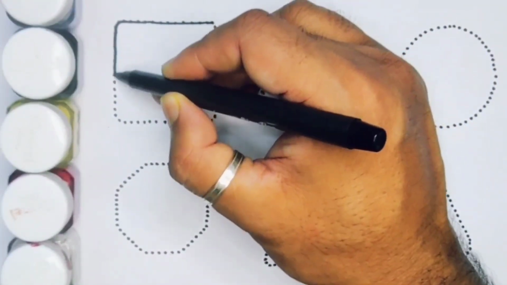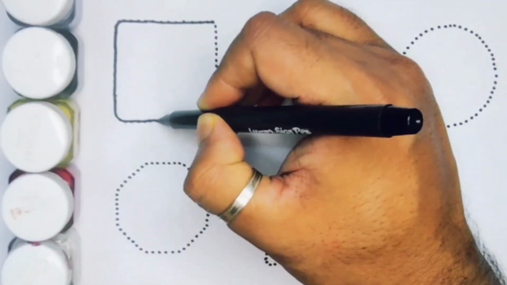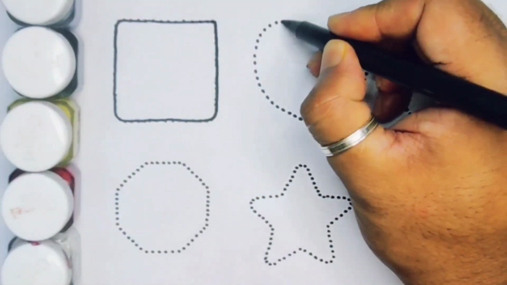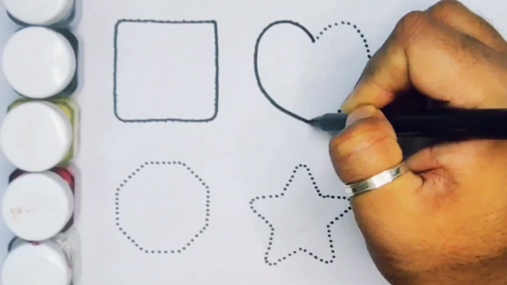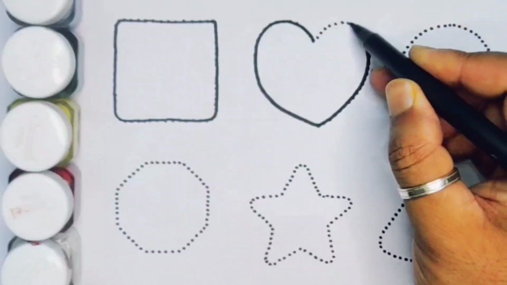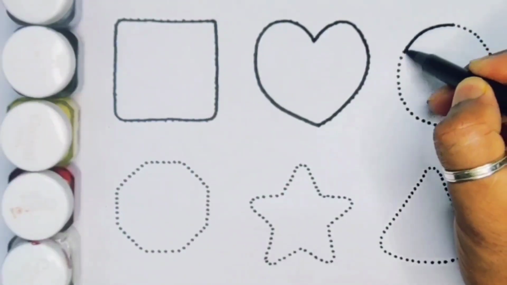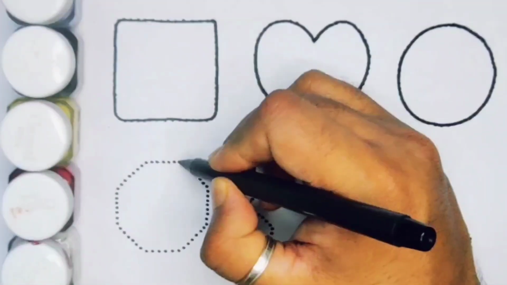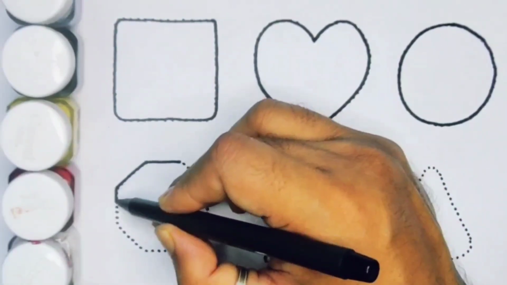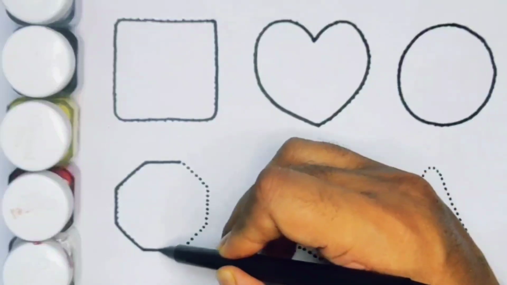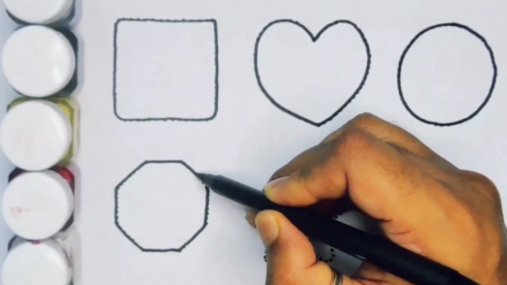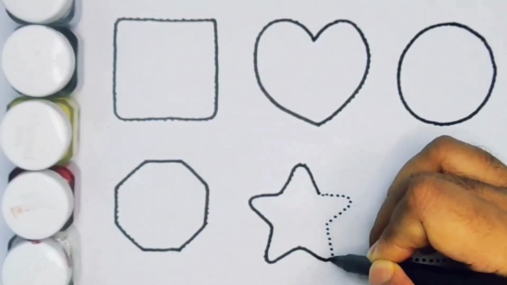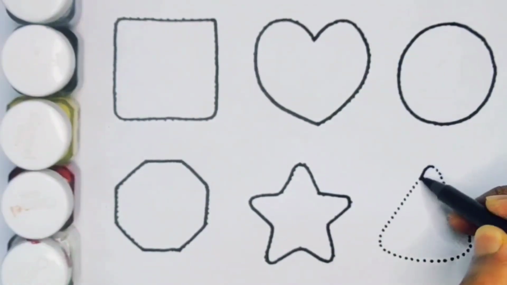Square, next heart, next kids, circle, next decagon, next star, next kids, triangle.